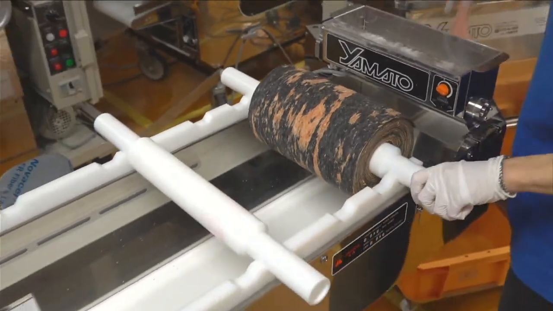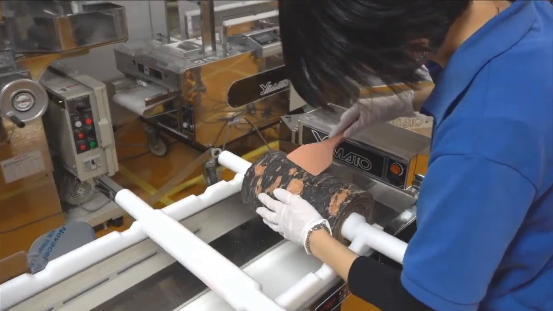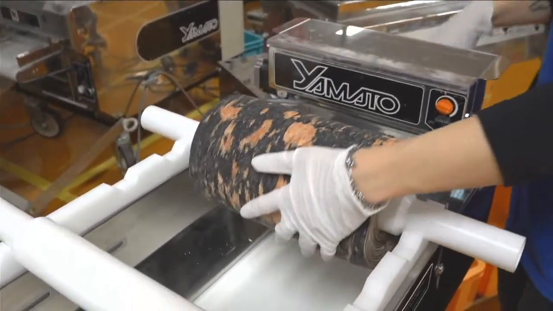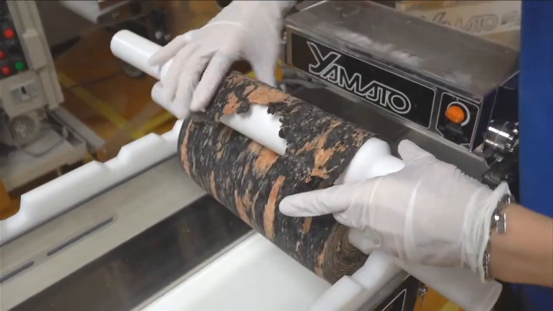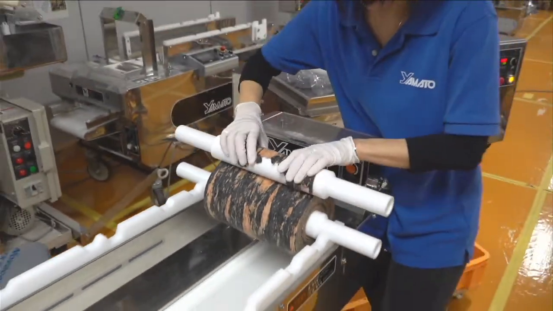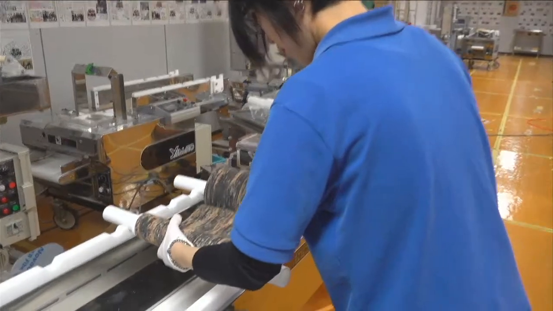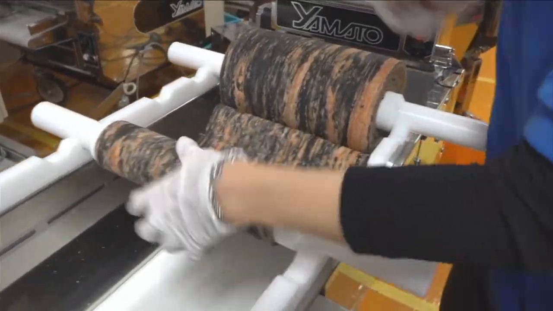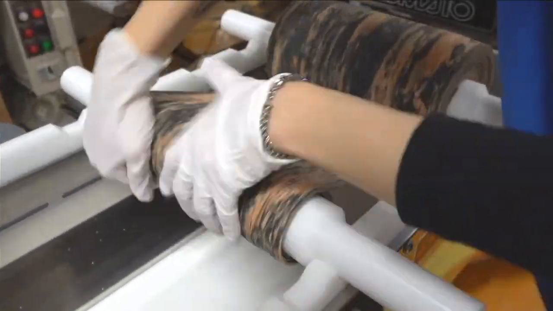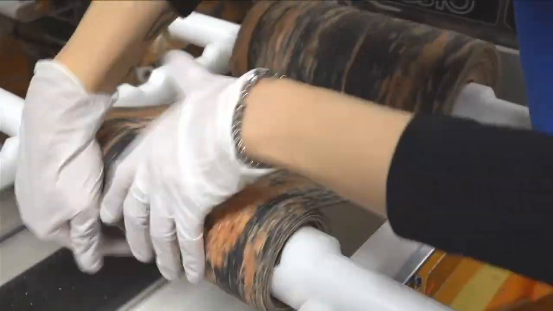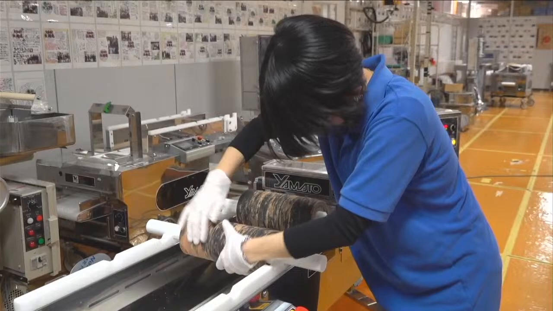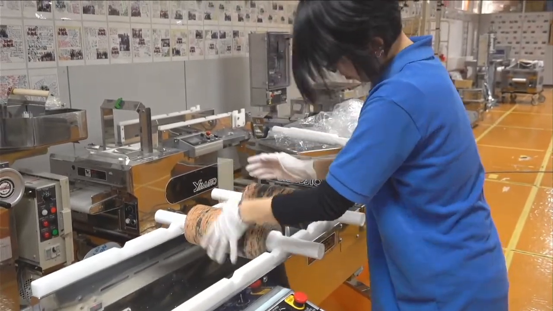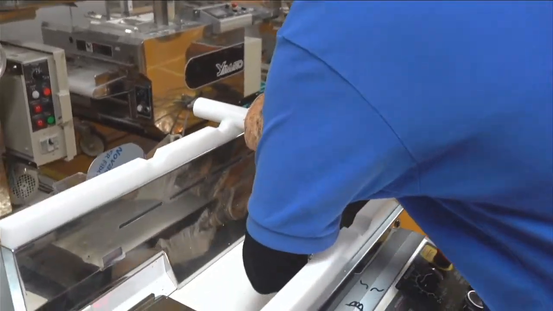We separate this dough sheet into two, and then we combine them through that set of rollers. This is how we work the dough in ramen noodle production, and this is a very important process in building great ramen noodle texture.